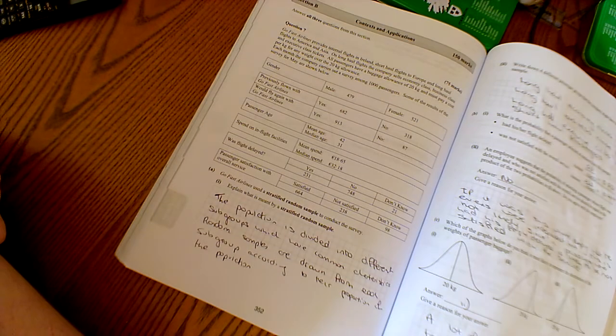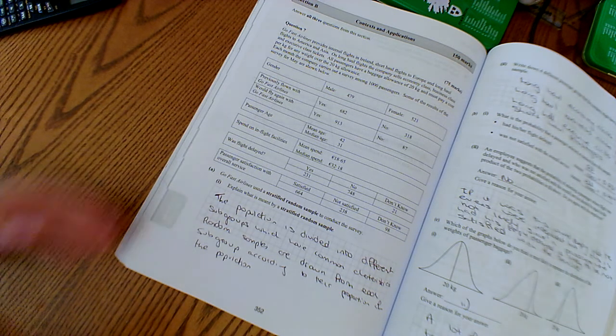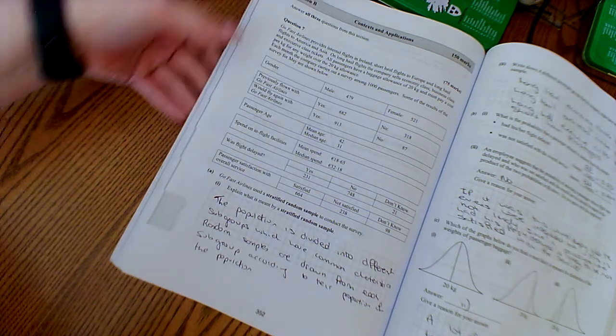Okay, so this is 2013, paper 2, and it is question 7. On the first part, it says explain what is meant by a stratified random sample. So this is where the population is divided into different subgroups which have common characteristics. Random samples are drawn from each subgroup according to their proportion of the population, and you would have that definition at the very start when we did statistics.